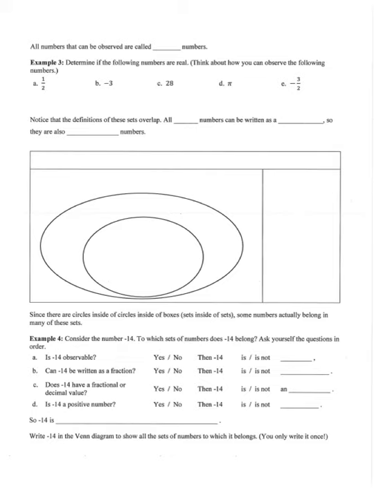Continuing on with our notes for lesson 14.2, talking about sets of numbers. All numbers that can be observed are called real numbers. So let's look at these types of numbers and think about whether we can observe them.